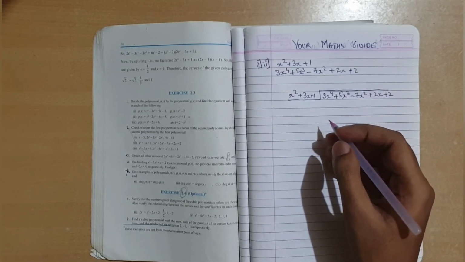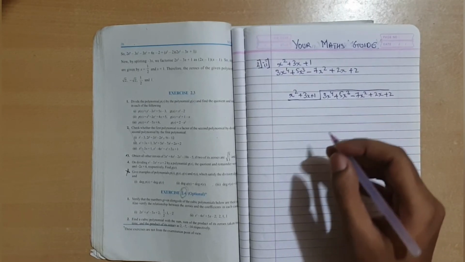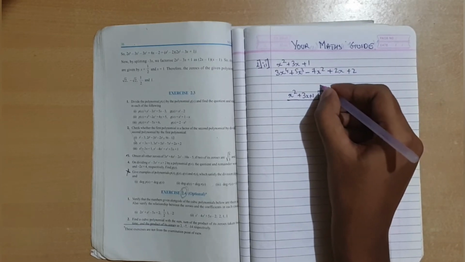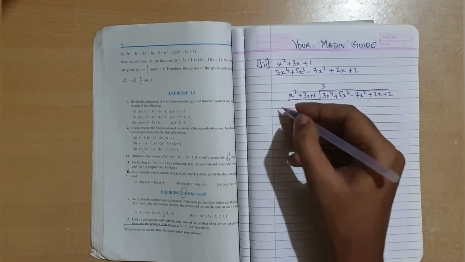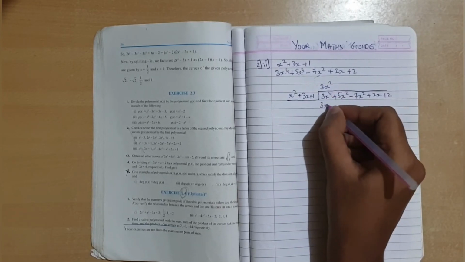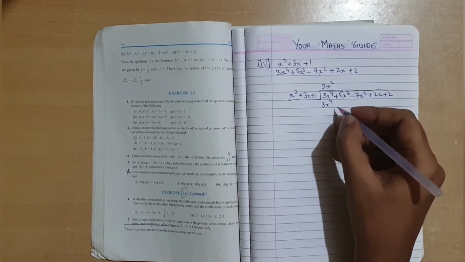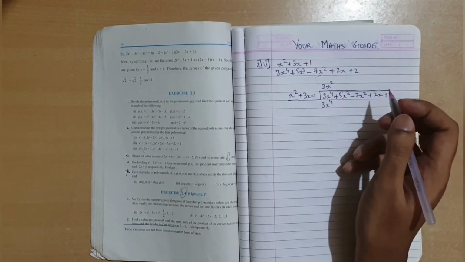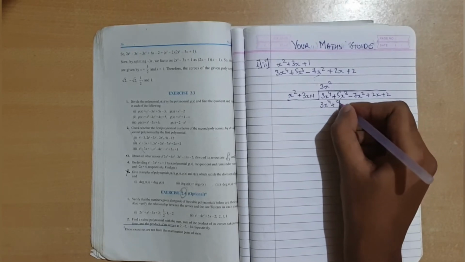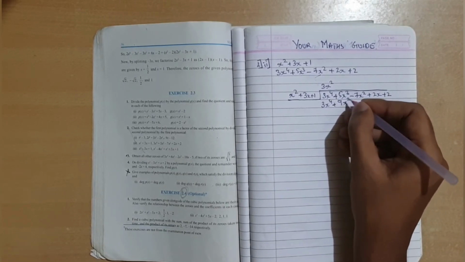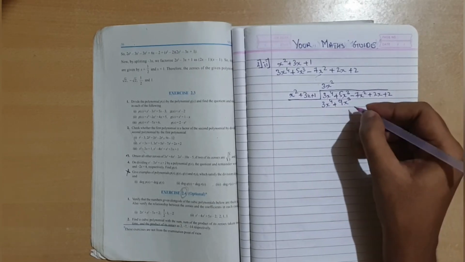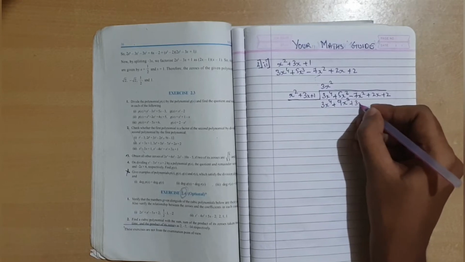Okay, so now x square, and we need 3x raised to 4, so we need 3, so we'll write 3. X square into x square will be 3x raised to 4. 3x into 3x square will be 9x cube, then 1 into 3 will be 3x square.